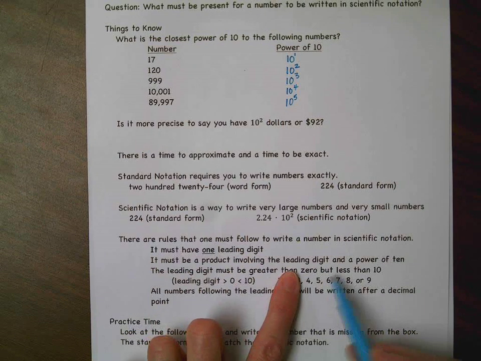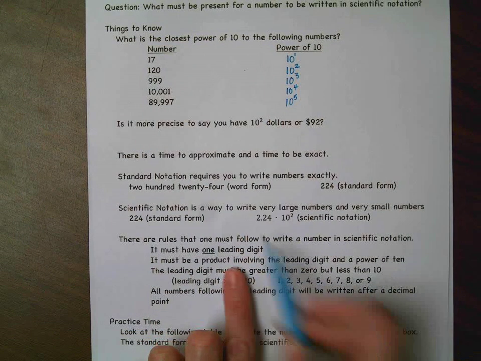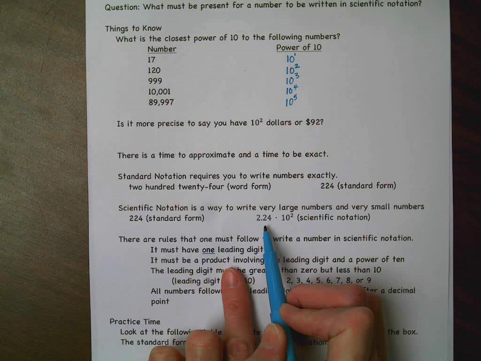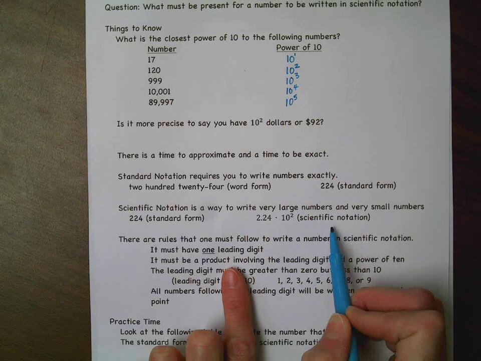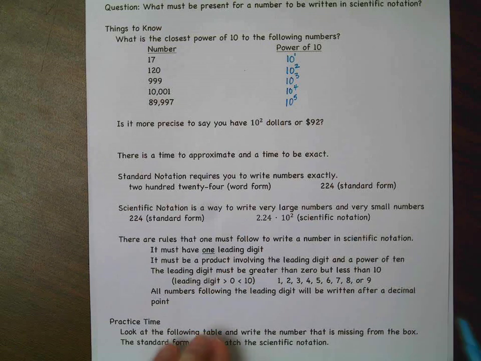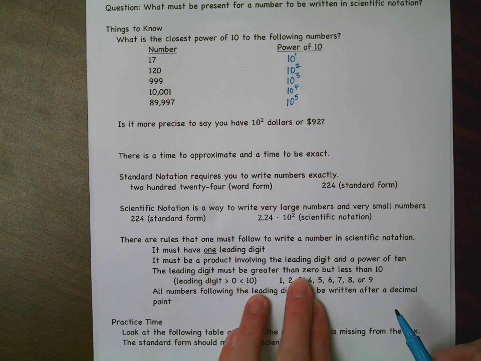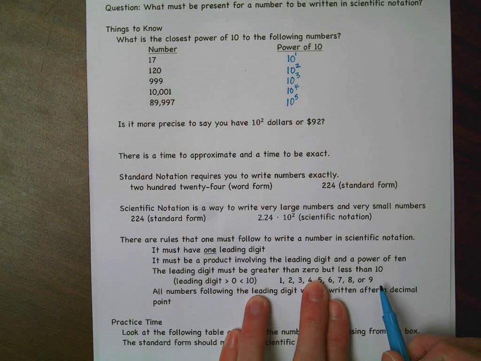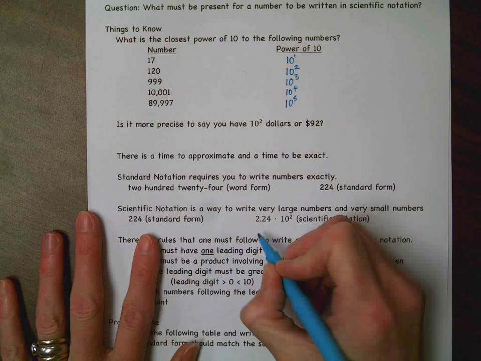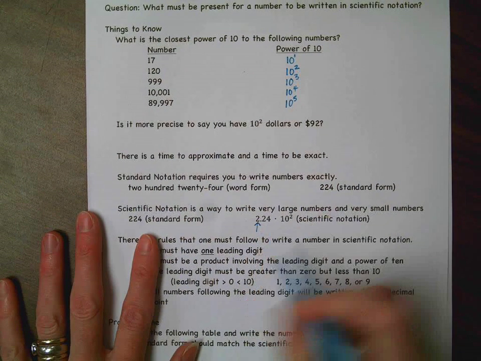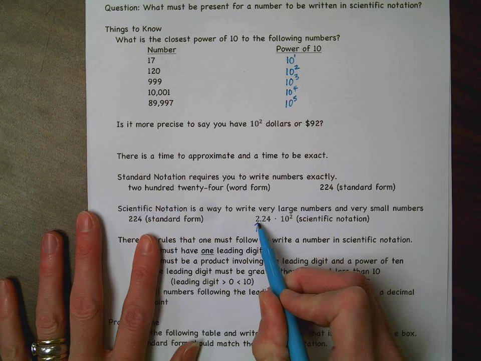It must be a product involving the leading digit and a power of 10. So you have to have that decimal and then it has to be multiplied by a power of 10 in order to be in scientific notation. Okay? The leading digit must be greater than 0 but less than 10. So it has to be bigger than 0.